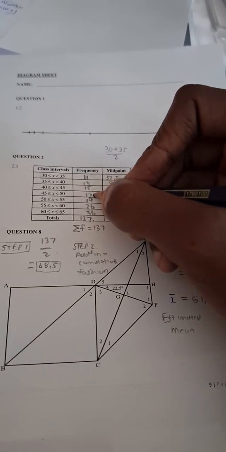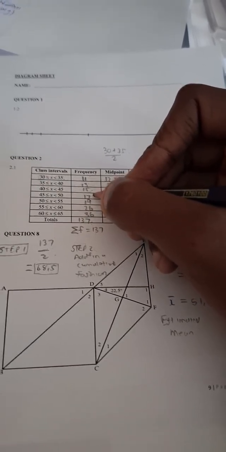Now, listen. As I am getting these values, I am checking.